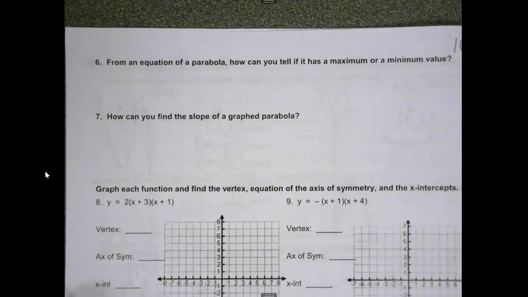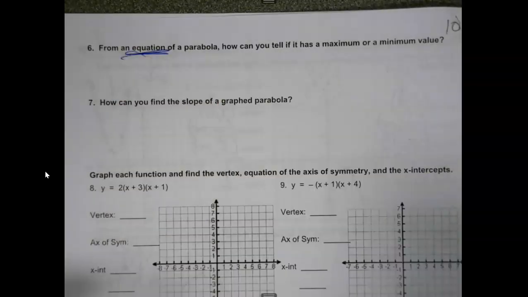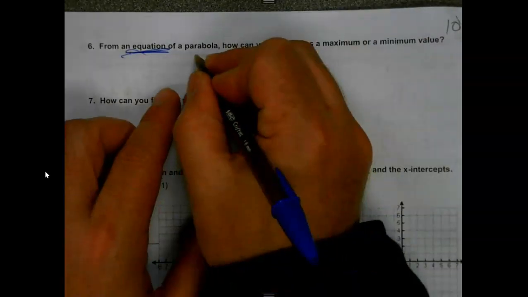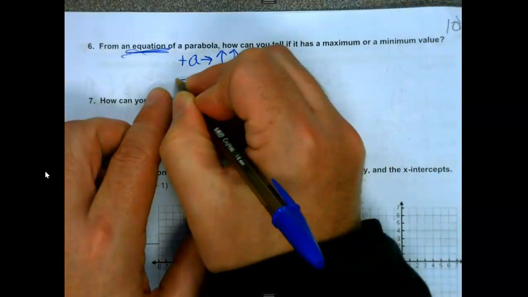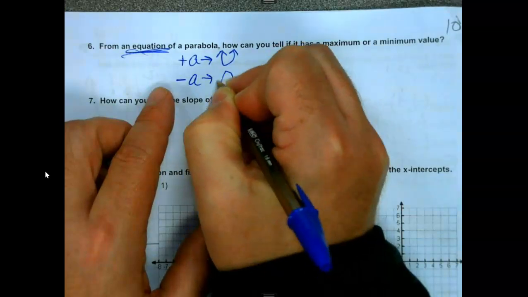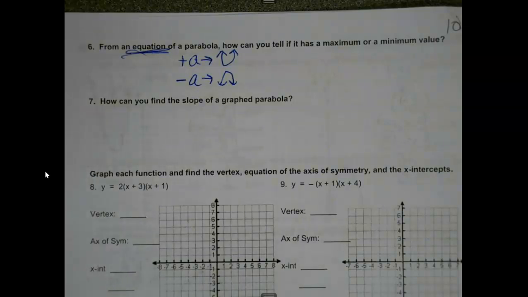I mean, we're kind of breezing right now. This is kind of nice. Oh dear, words. From an equation of a parabola, how can you tell if it has a max or a min? Before you look at a picture. So don't say opens up or opens down. It says from an equation, if you have a positive A value, it opens up. If you have a negative A value, it opens down. That's about as least wordy as you're going to get. But do not just tell me opens up, opens down. You've got to tell me what piece tells you that.